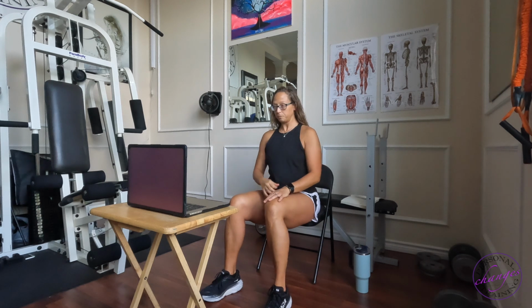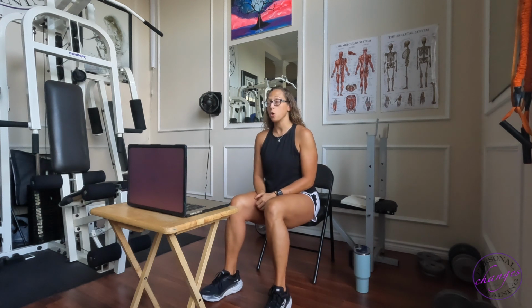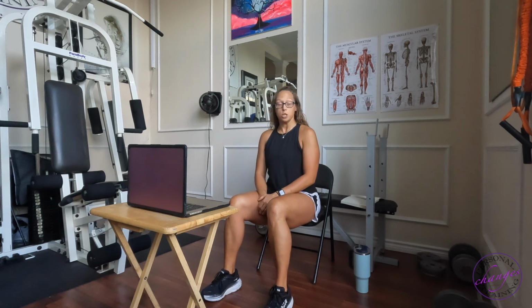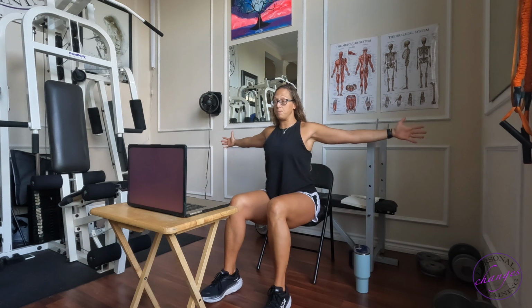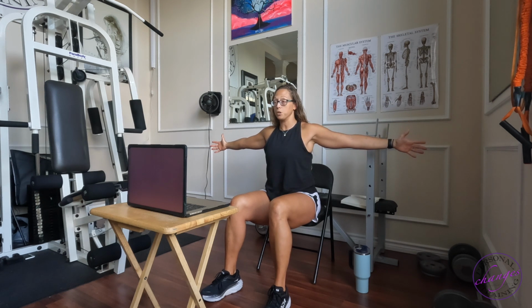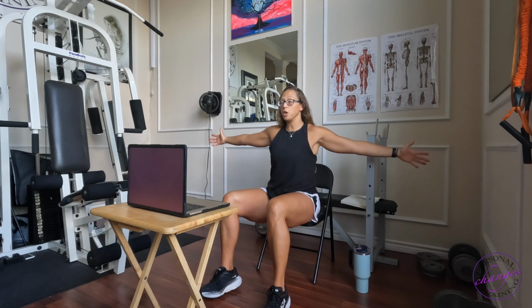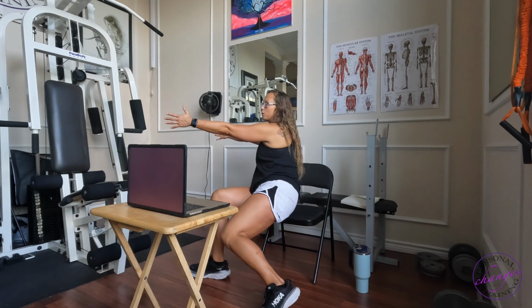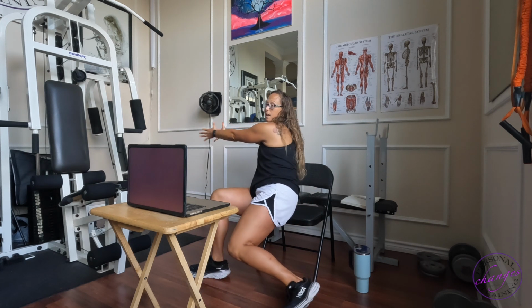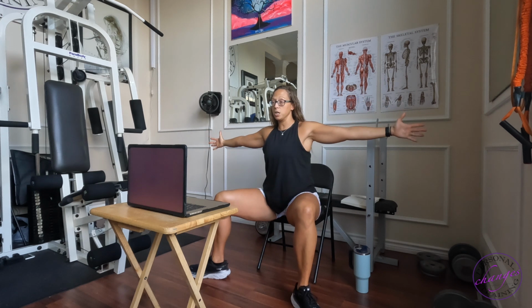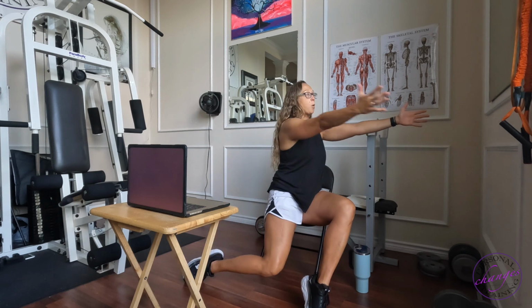Now, next move we have is our wide twist. So again, I want you to really keep these hands out as wide as you can. Don't let them come forward. Ready? Let's come over here and give me a big clap over here to this side. And then come back center and switch.